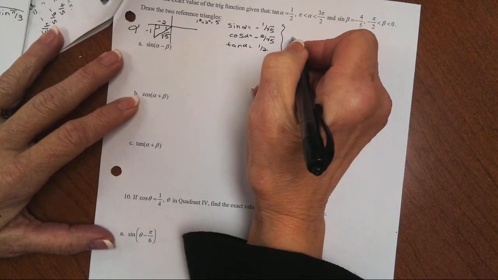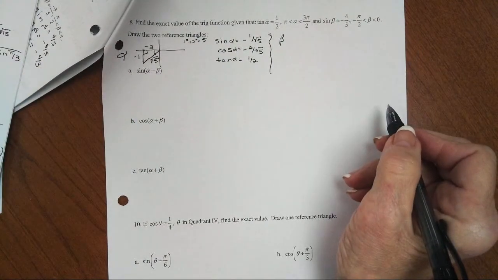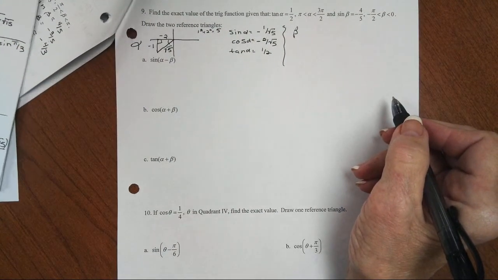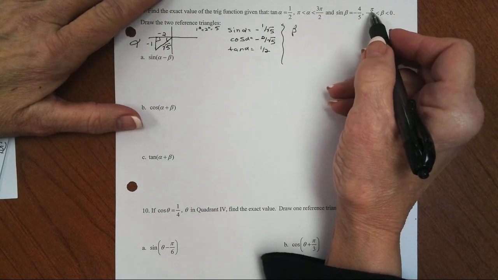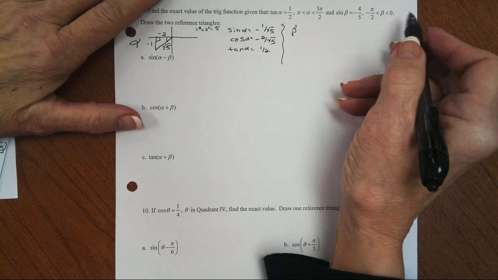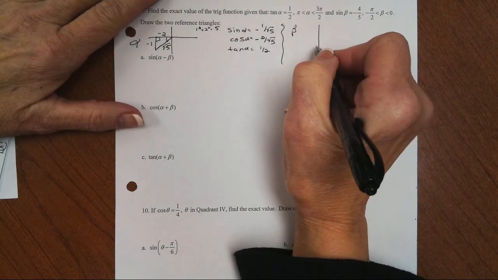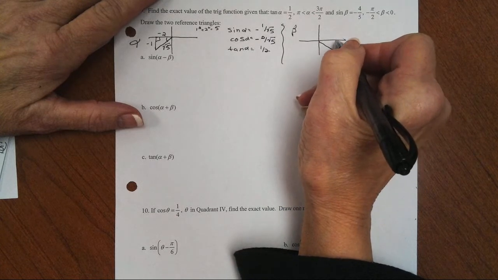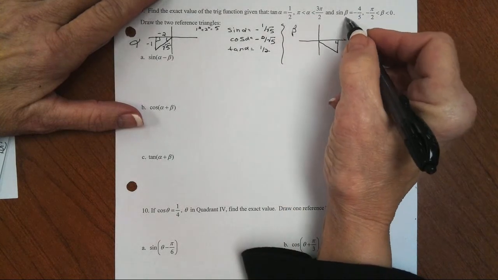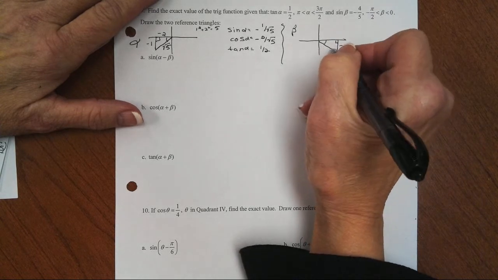Okay, now we're going to do beta. And it says it's negative 4/5 between negative pi over 2 and 0. So that's actually in quadrant 4. So we'll draw it in quadrant 4. And the sine of that angle is negative 4/5. So that means opposite over hypotenuse.